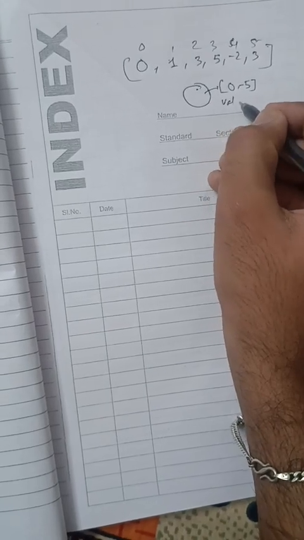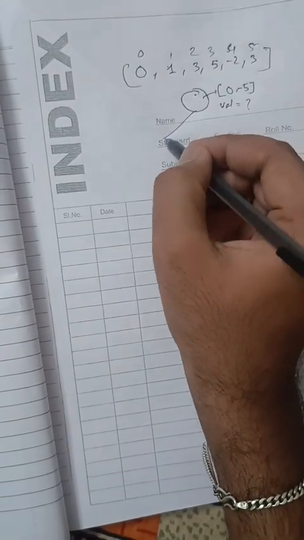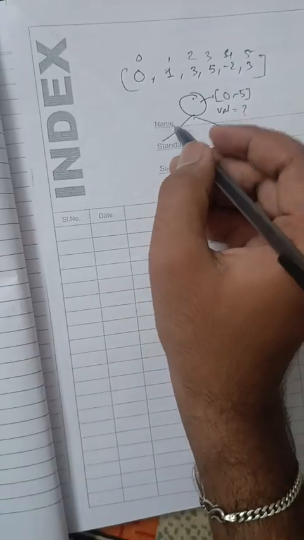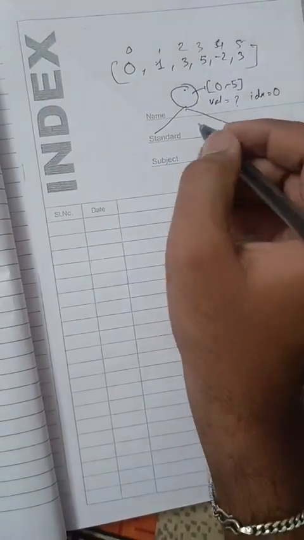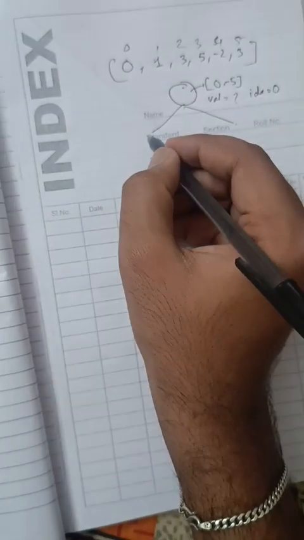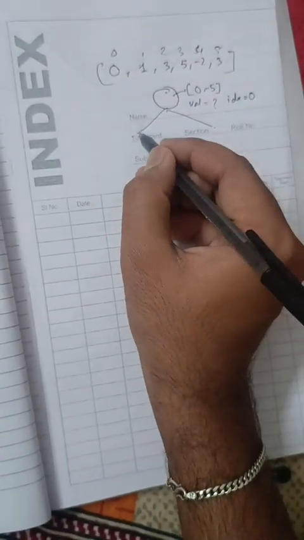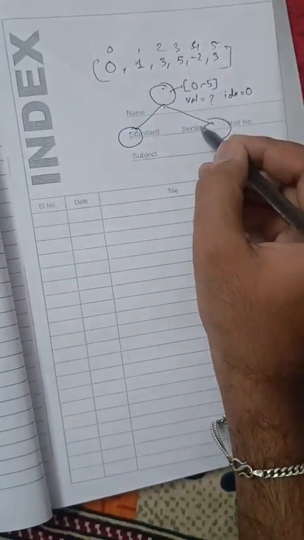Currently its value is not decided. Now it has two child nodes. Its index is 0, of course. Now its left child and its right child.